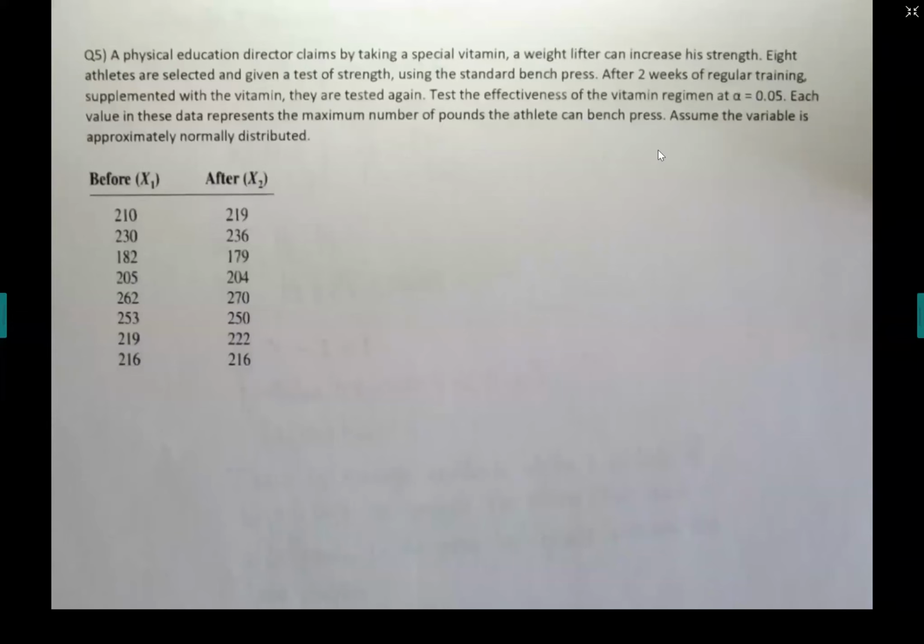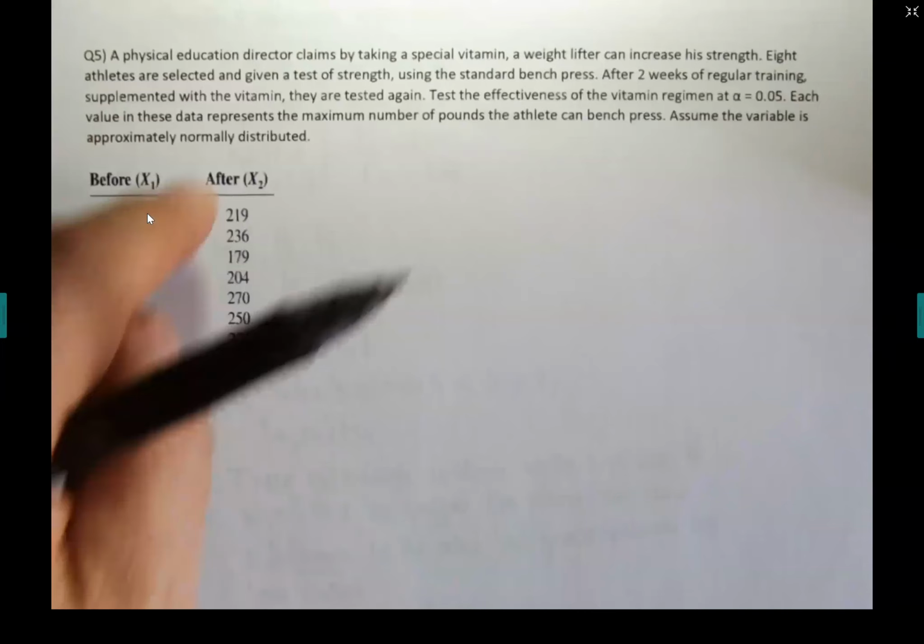So let's see. A physical education director claims by taking a special vitamin, a weightlifter can increase his strength. You should know already, guys, what the null and the alternative are. I was talking about it. 8 athletes are selected and given a strength test. It uses the standard bench press. After 2 weeks of regular training supplemented with vitamin, they are tested again. So this is before and after.